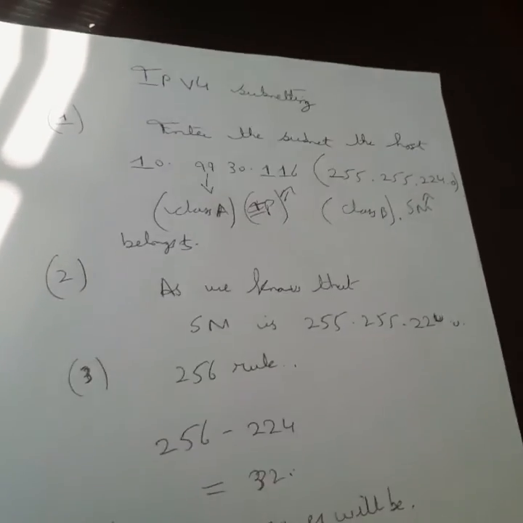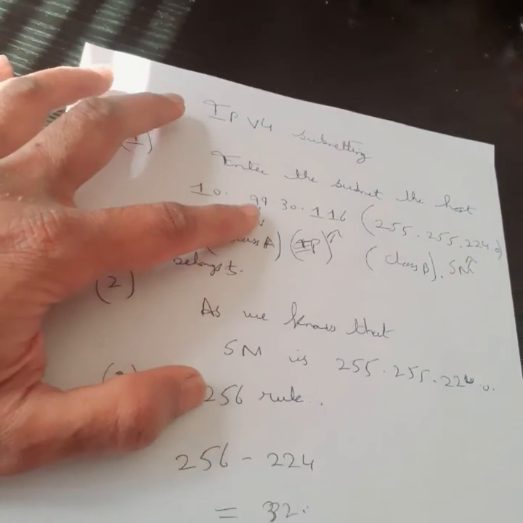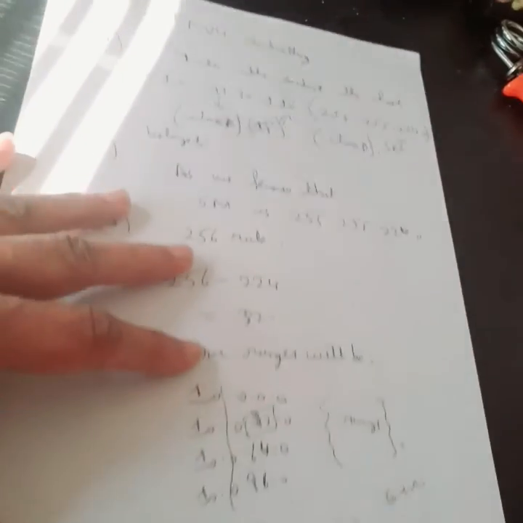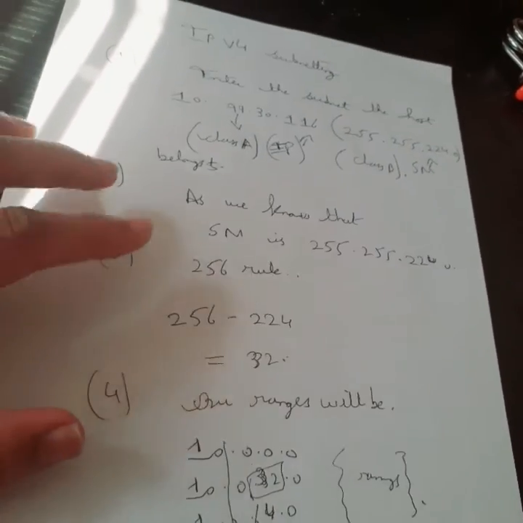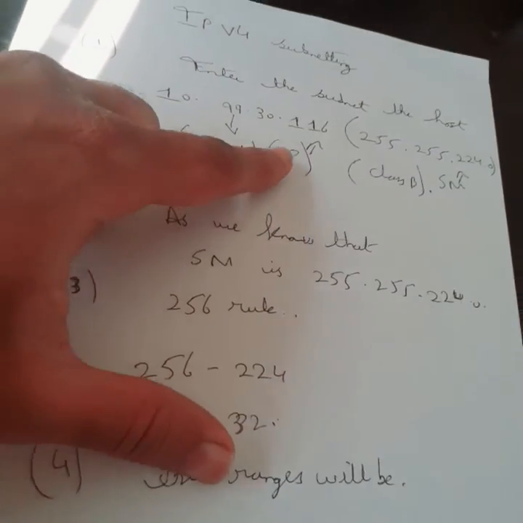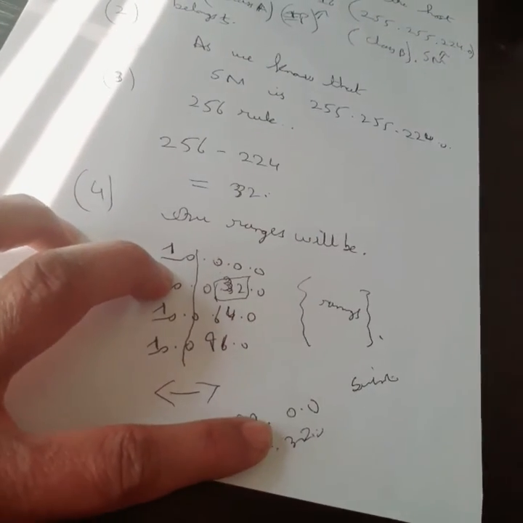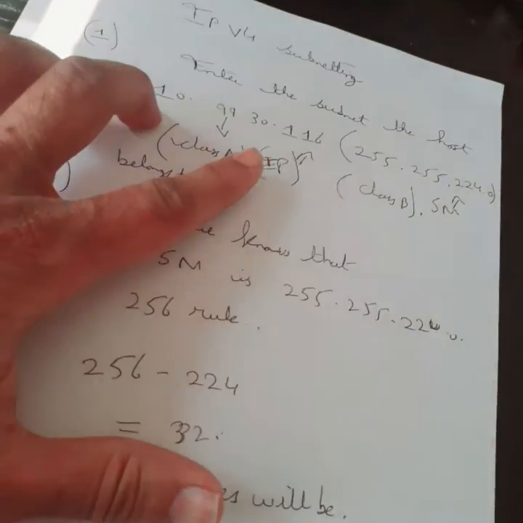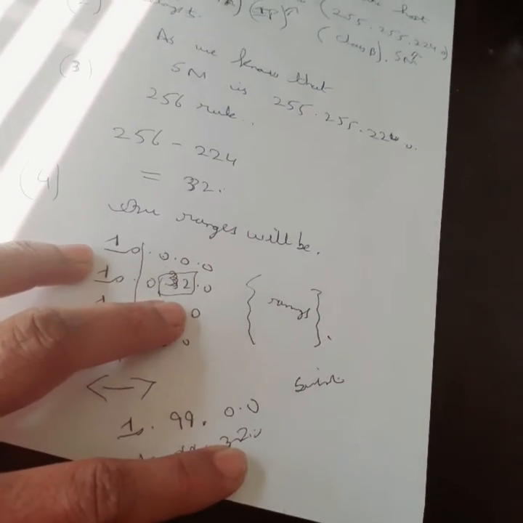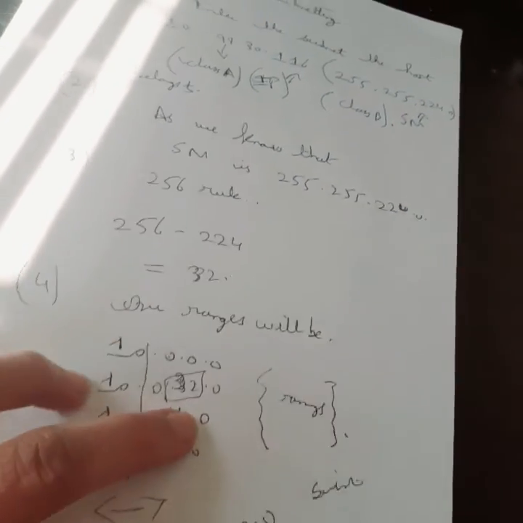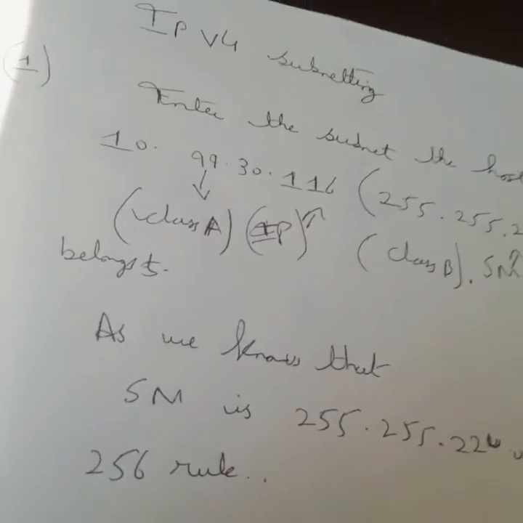What we have to do is find the subnet that this IP address is on. So if you go down here, that's our IP address, 10.99.30.116. So 10.99.30. As we know that 32.0 is the next subnet, because we are looking at 30.116, this part.